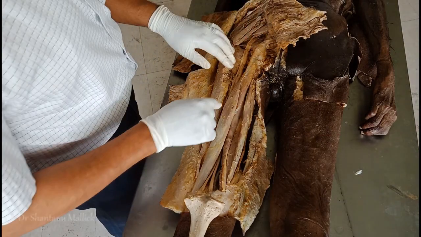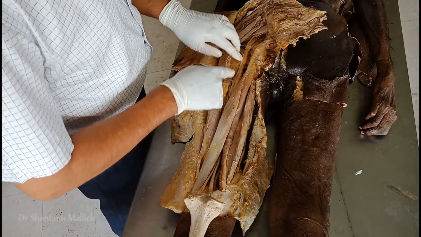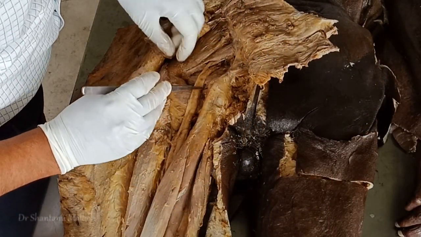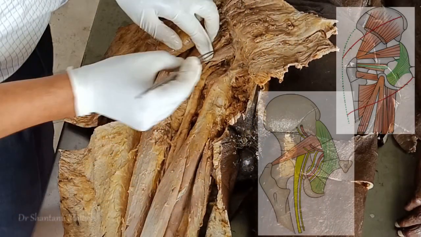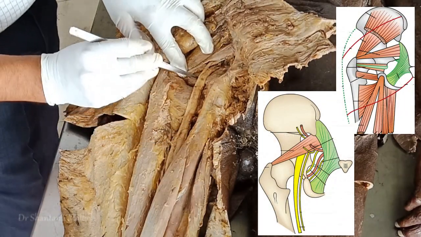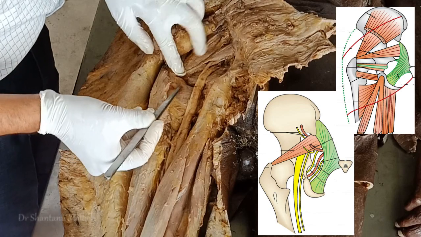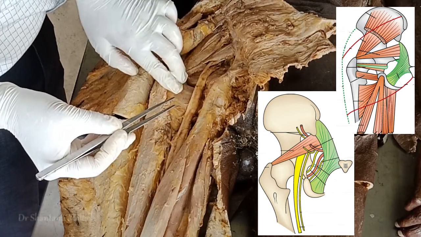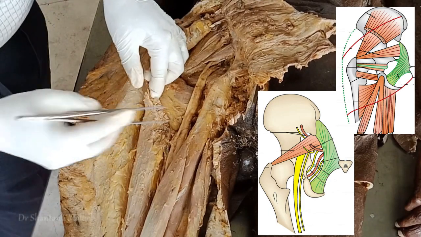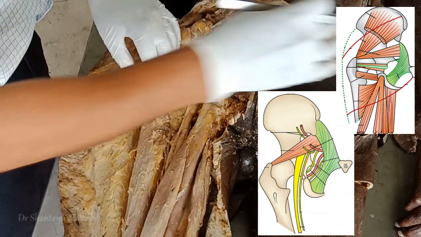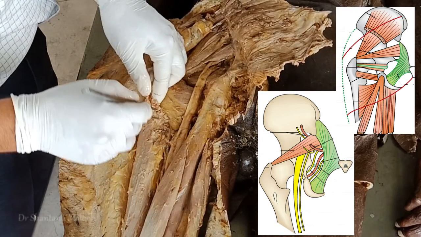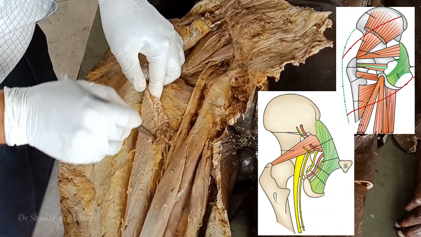Now we will discuss the sciatic nerve. So we can see here the sciatic nerve. Here is the piriformis. This is the obturator internus with two gemelli. This is the quadratus femoris. Here is the iliotibial tract, where the maximum part of the gluteus maximus is attached, and one-fourth part is attached to the gluteal tuberosity.